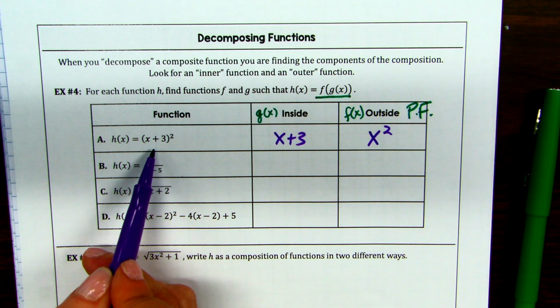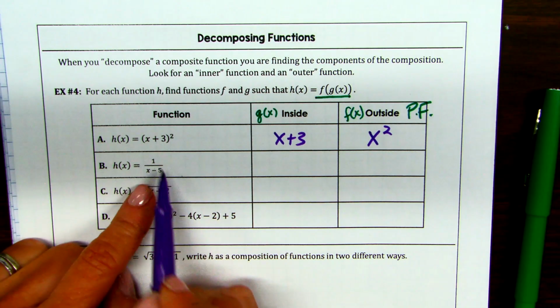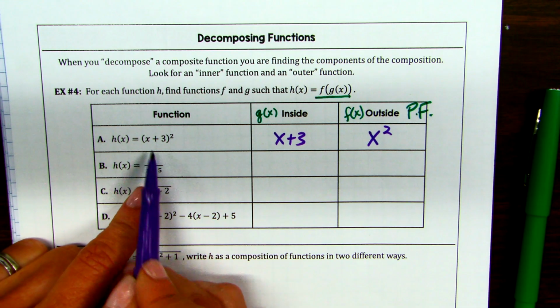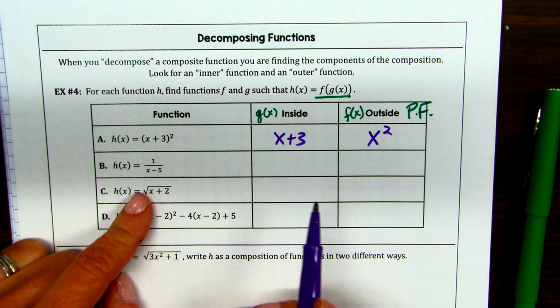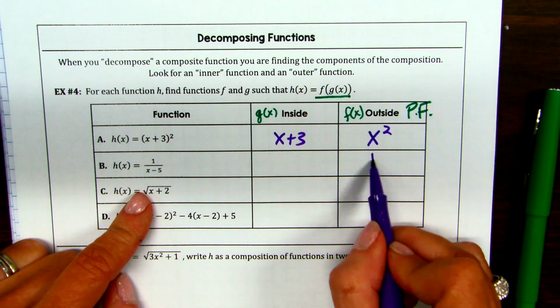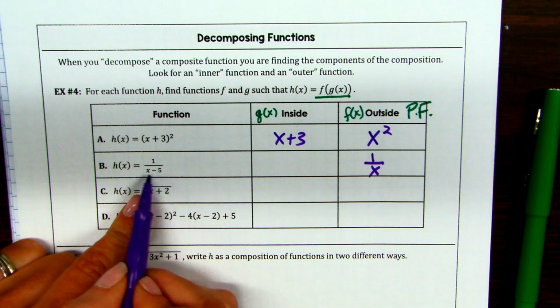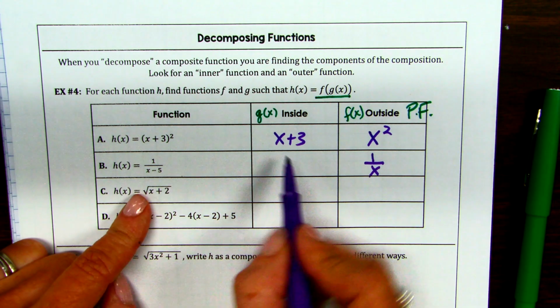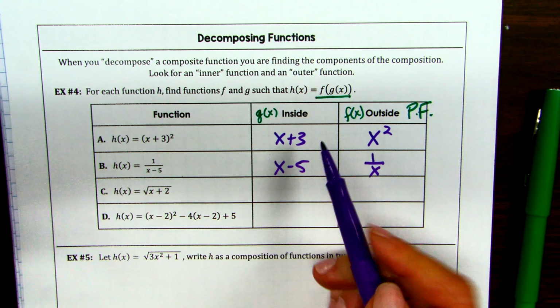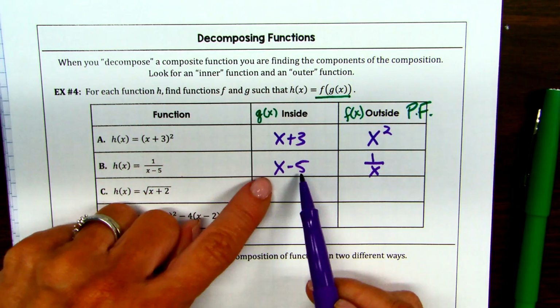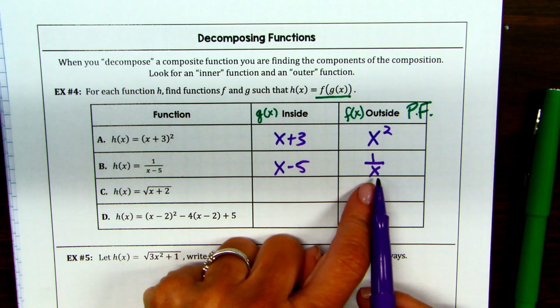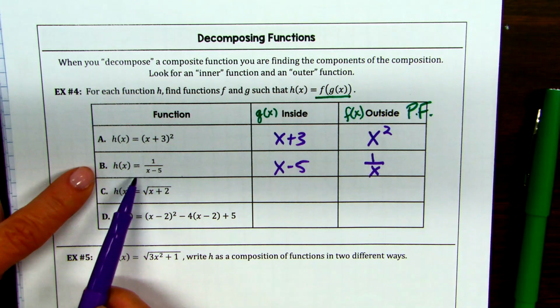Okay? What's the parent function for a rational function? Remember, this is just a fraction with x's in it. That's 1 over x, right? What did we put in place of the x? X minus 5. You can check it very easily. If I took x minus 5 and plugged it into x, do I get h of x?